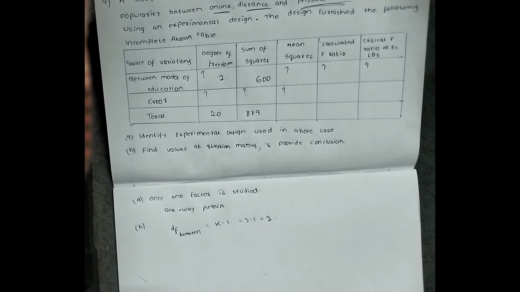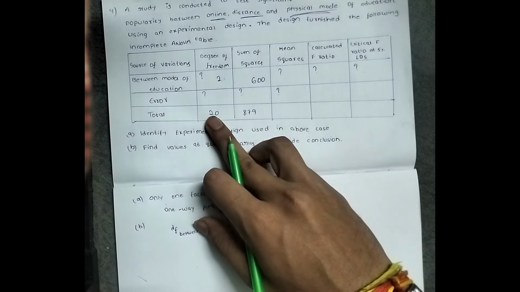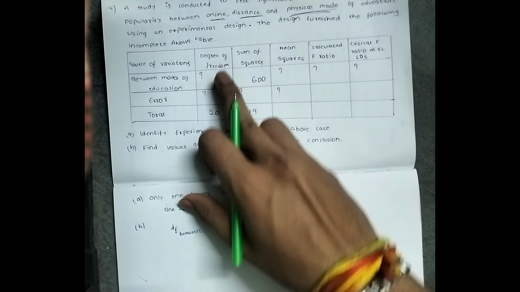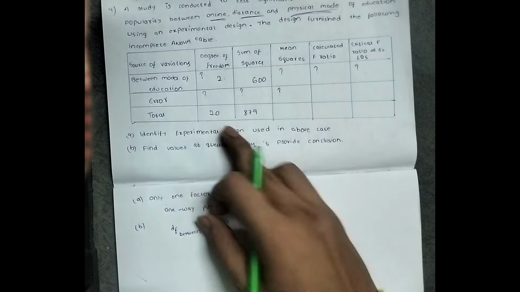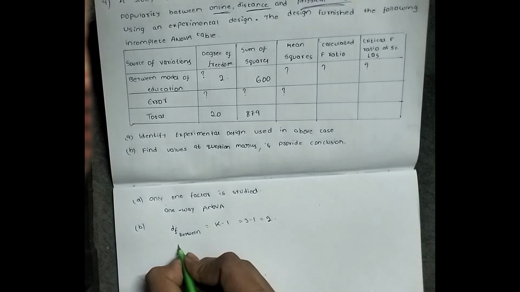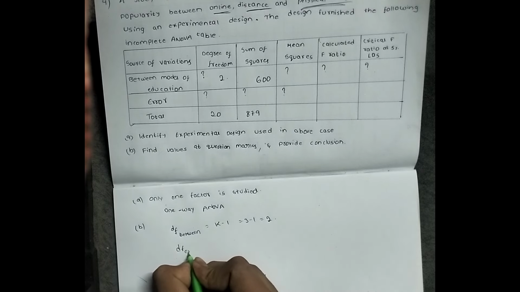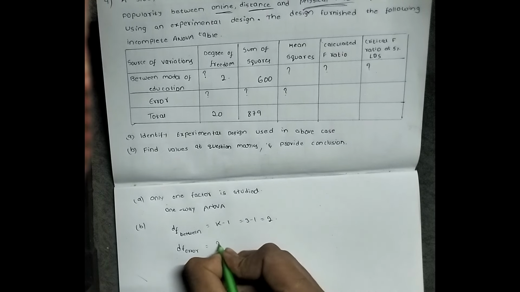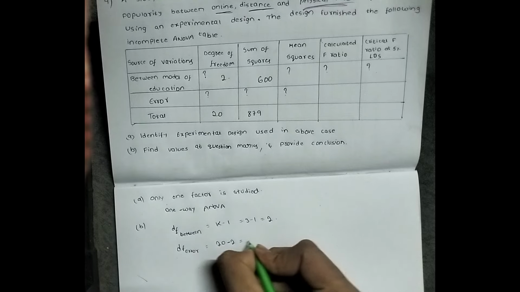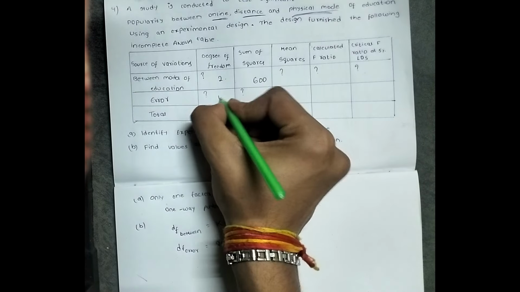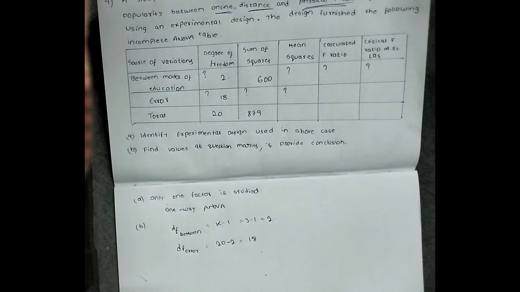So what will be the error? You can find by yourself. Total is equal to 20. This is 2. 2 plus error is equal to 20. Right? So, degree of freedom of error, that is nothing but 20 minus 2. That is equal to 18. Is it fine? 18. Okay.